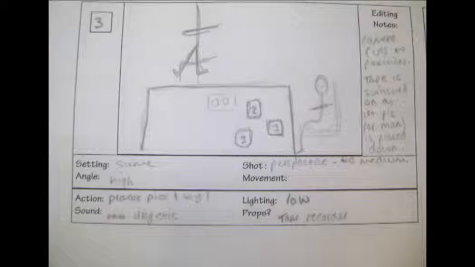Talking about scene 3. Well, in this scene we have both the interviewer and the interviewee in the scene, and we have the interviewer placing very strangely on the table in front of the interviewee some pictures which will evoke the interviewee's memory.